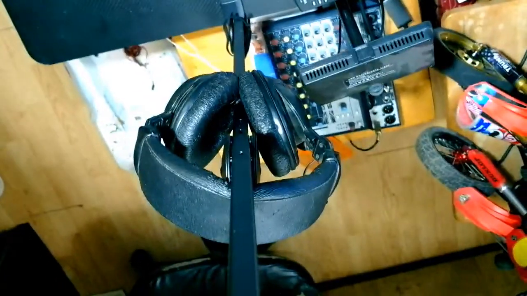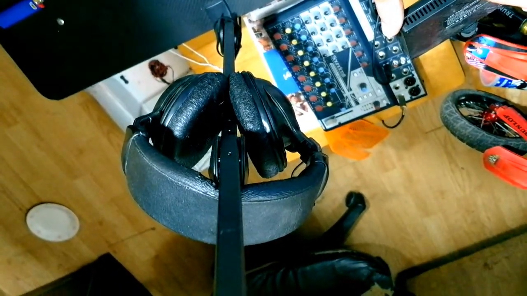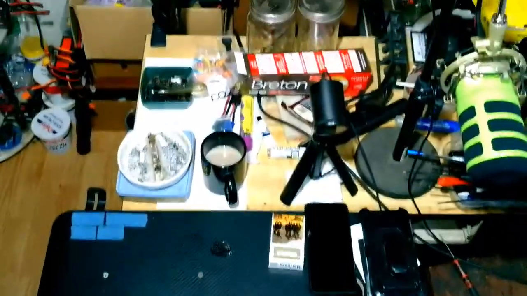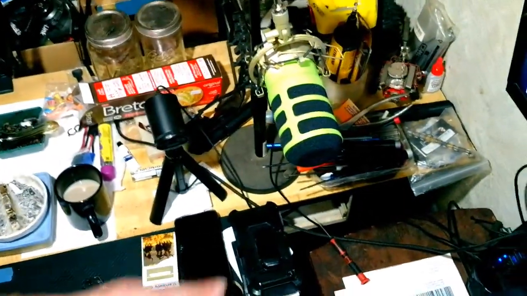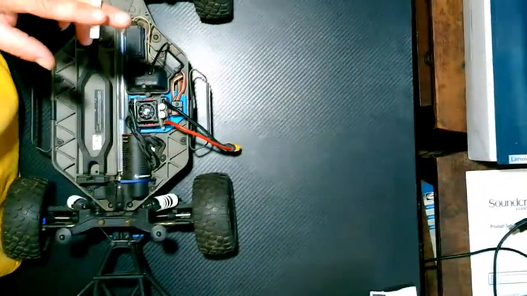Right there's my mixer beyond the light. Little Soundcraft mixer, just a small one, little 12 channel. And there's the new mic right here. It's actually just a windscreen. It's a Rode Pod mic.